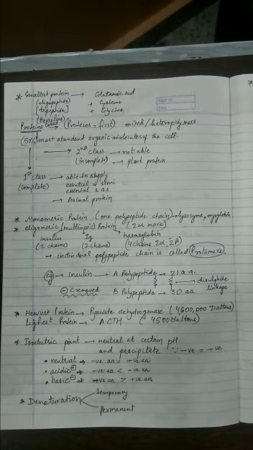And then we learned that proteins are of two types according to whether they carry essential or non-essential amino acids. Let me quickly revise. Essential amino acids are those which the human body is not able to synthesize.